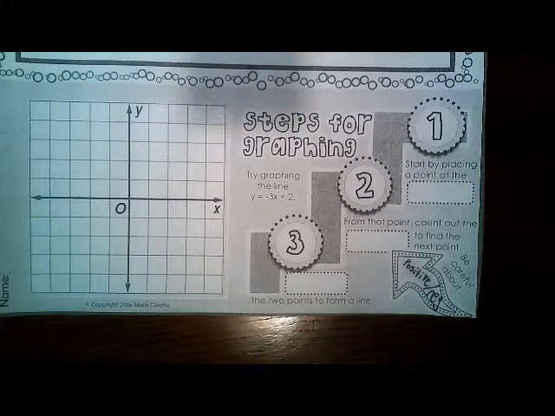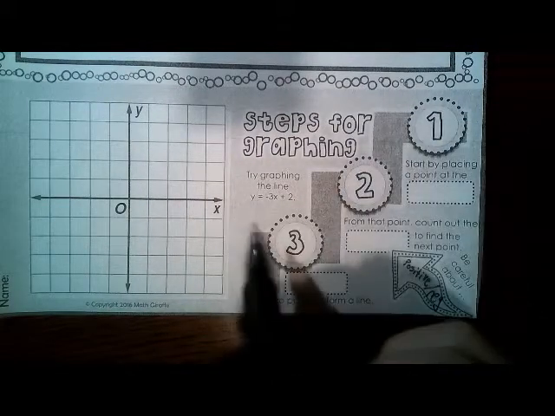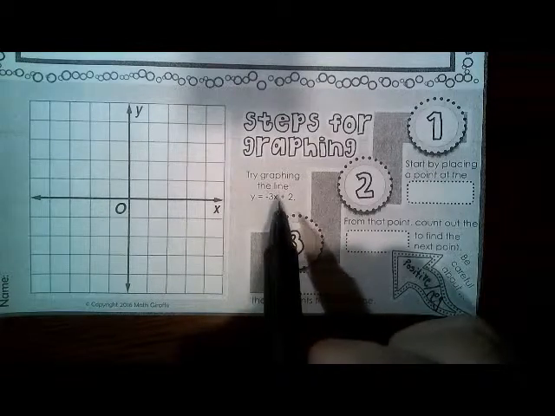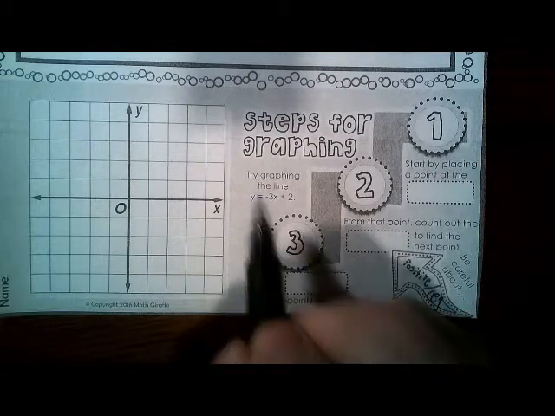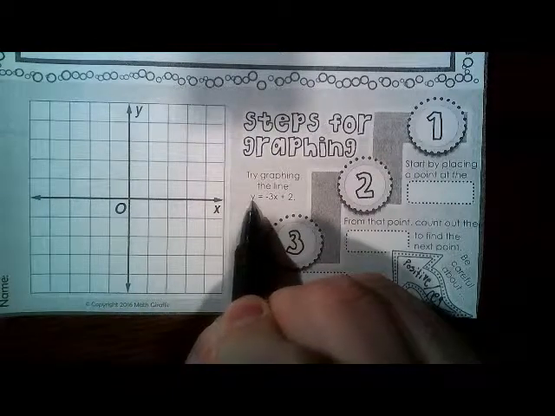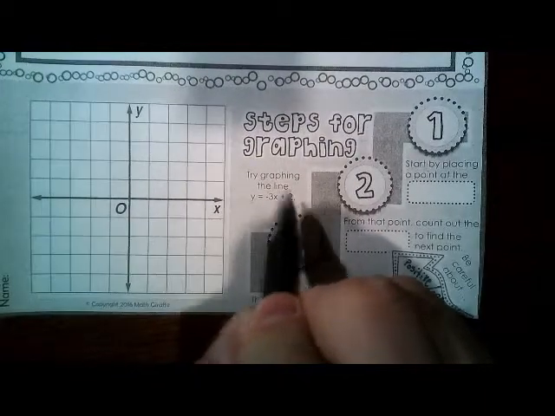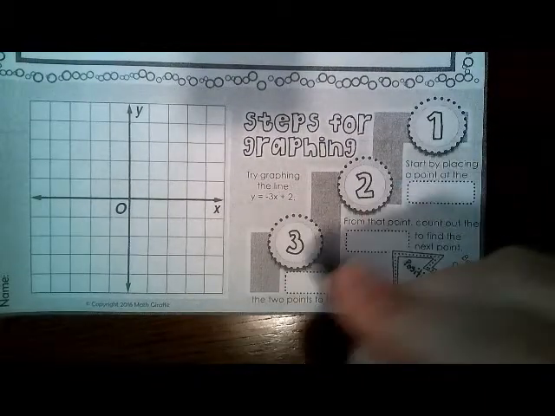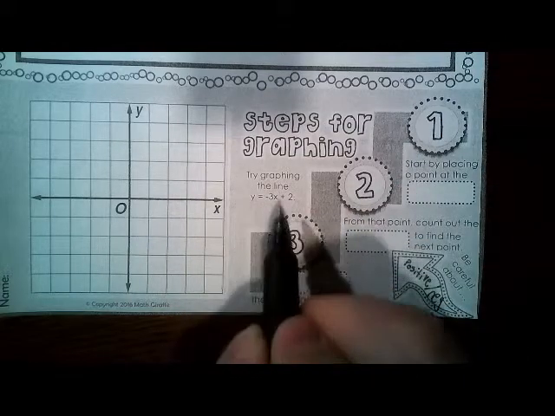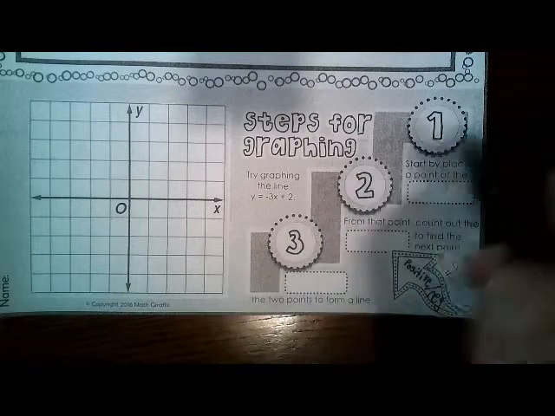Now, graphing using slope-intercept form is so easy. So easy that you're going to be really mad that your teacher made you graph using a table instead of showing you this really easy method first. First, we want to make sure that our equation is in slope-intercept form. That means it's solved for y. It's got an mx plus b. If it's not, we can't use these steps. We'd have to change the equation around so that it is in slope-intercept form, and then we can use these steps.